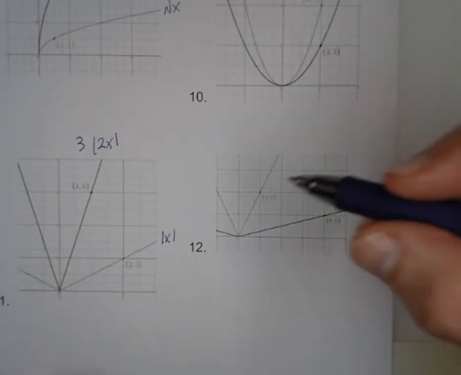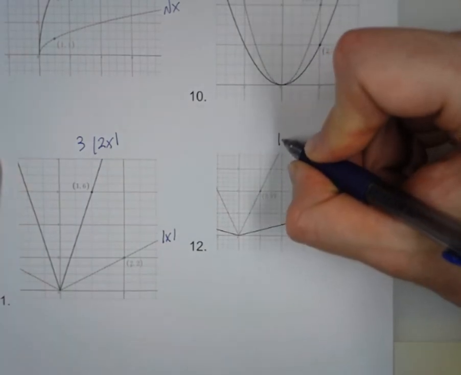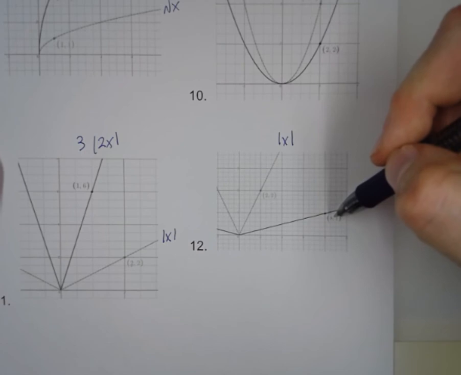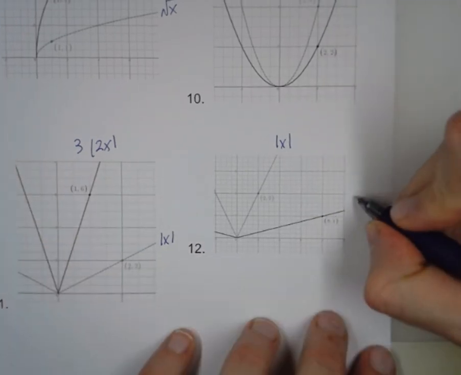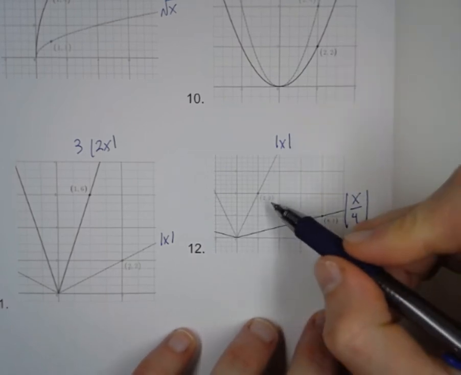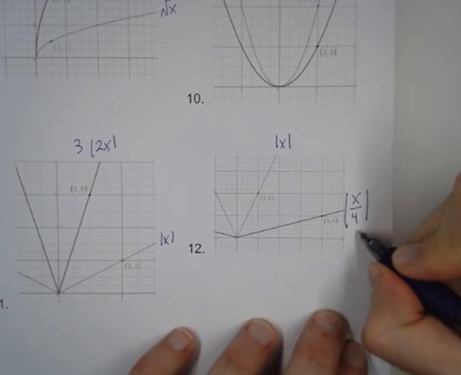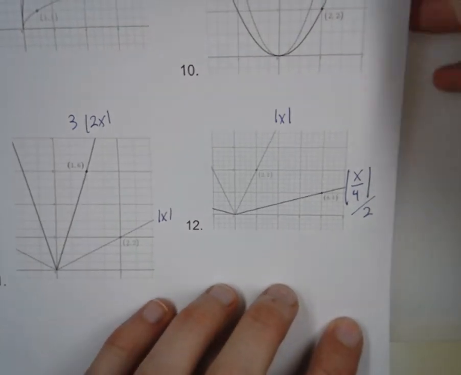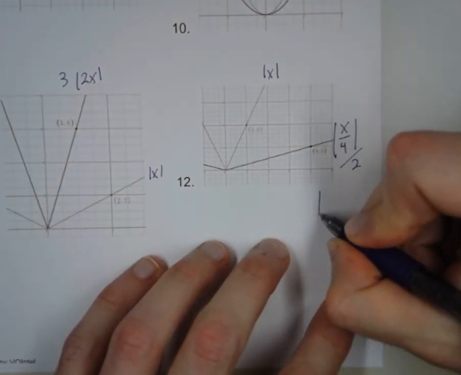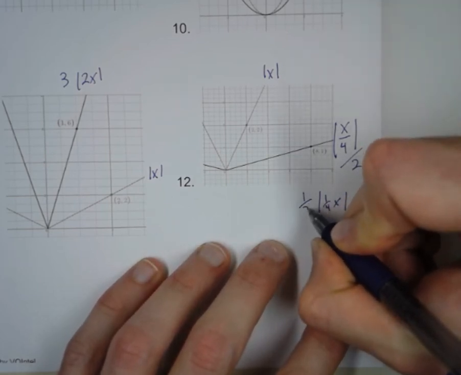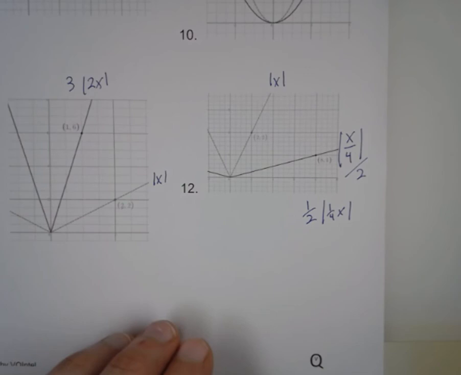Over here, same parent function, absolute value of x. Now, x got multiplied by 4. So I'm going to do the opposite. X divided by 4. But the y got divided by 2. So we can divide by 2. Now again, if your teacher doesn't like dividing, then you could write it this way. 1/4 x with a 1/2 out front.